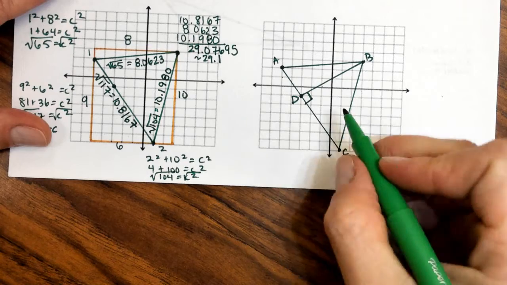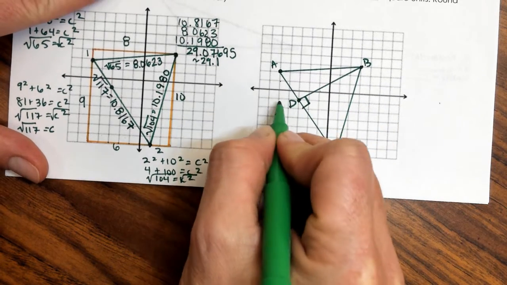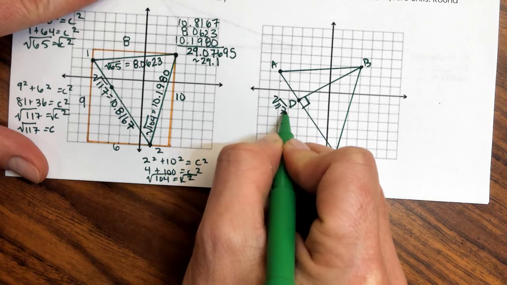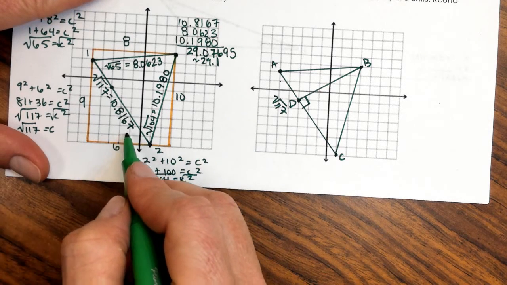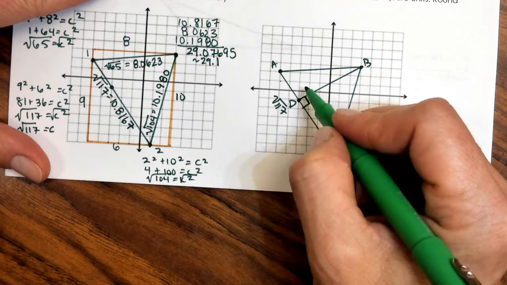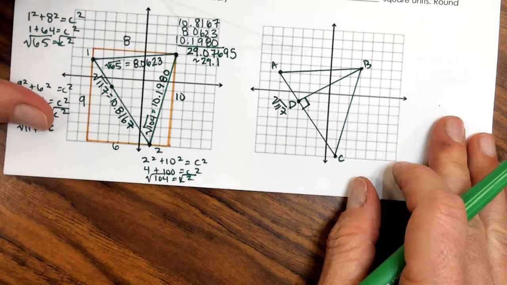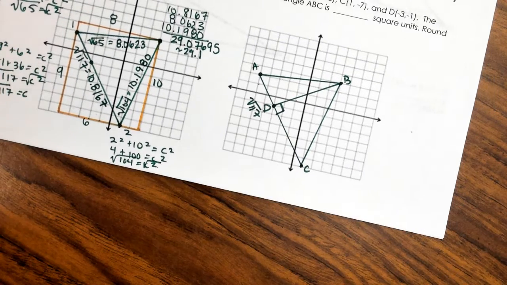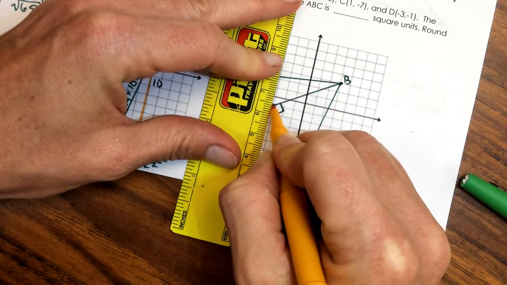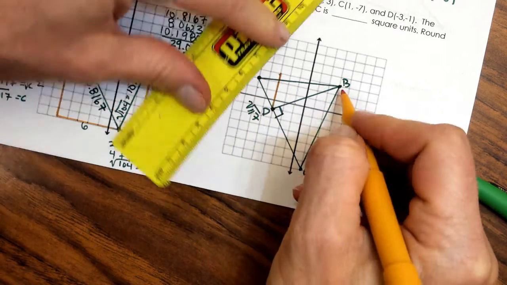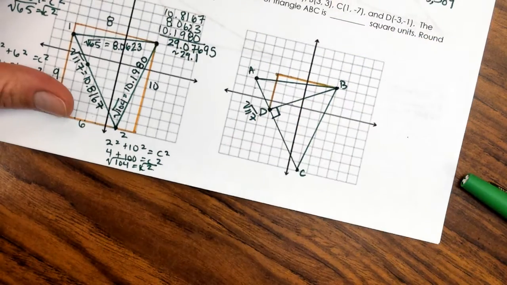So I already have the length here, so I already know that this base is the square root of 117, which is also equal to 10.8167. I already calculated that, but now I need to find the height, the length of this height here. And again, you can use the distance formula, or I can make a right triangle out of it, which I'm going to do. So this is going to be up and over, and that's why I did this on two separate graphs, so you can see.